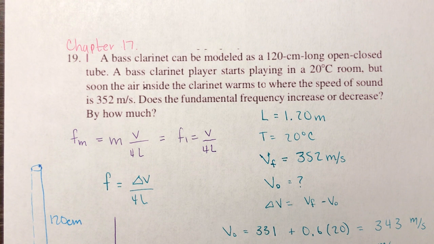The problem reads, a bass clarinet can be modeled as a 120 centimeter long open-closed tube. A bass clarinet player starts playing in a 20 degrees Celsius room, but soon the air inside the clarinet warms to where the speed of sound is 352 meters per second. Does the fundamental frequency increase or decrease? If so, by how much?